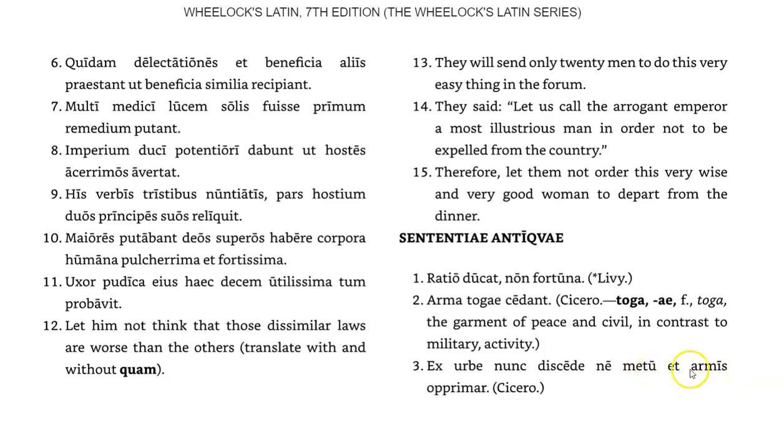Notice that metu and armis are both in the ablative. So metu is fourth declension ablative singular, and armis is first declension ablative plural.